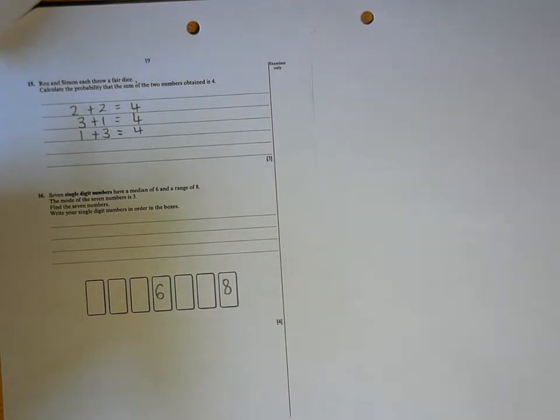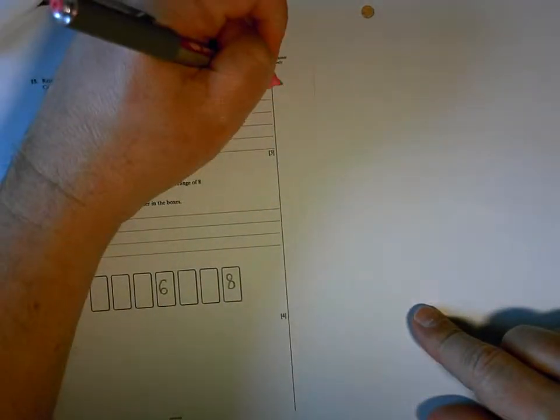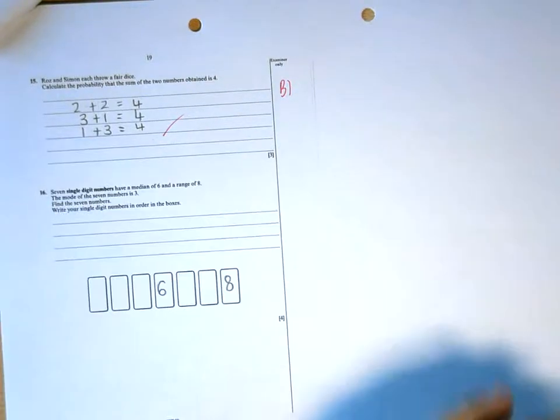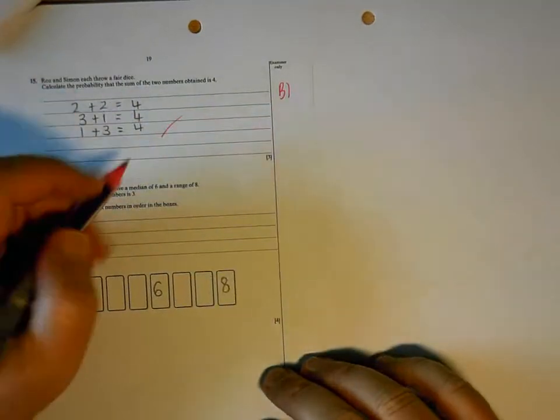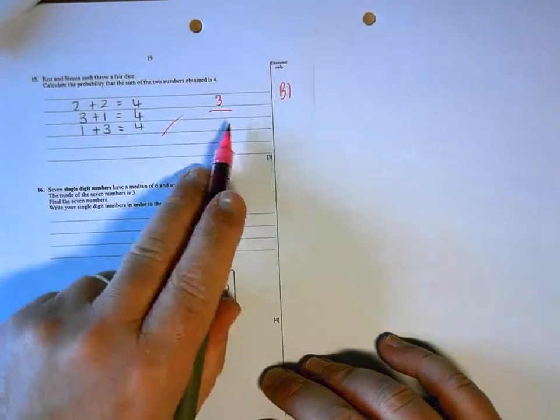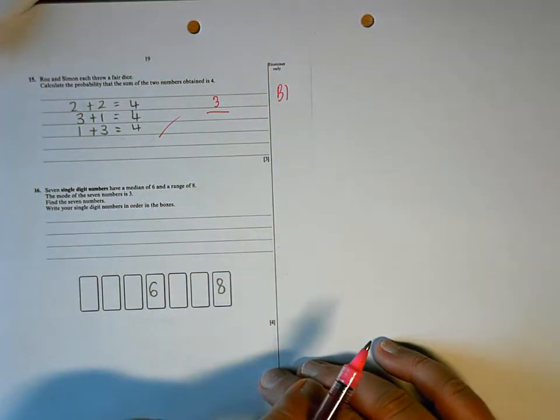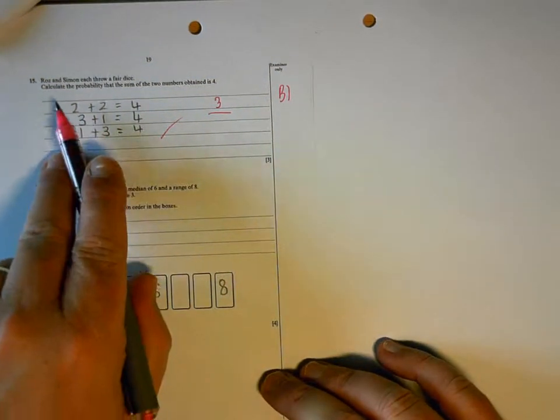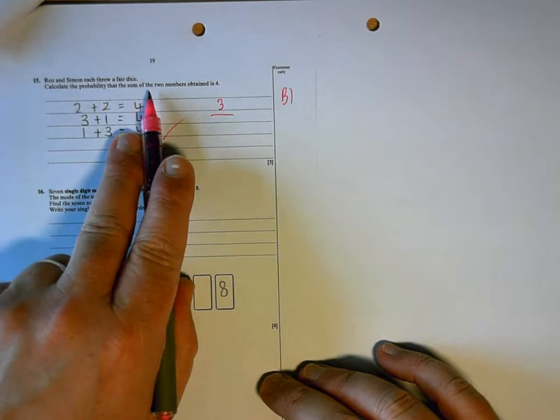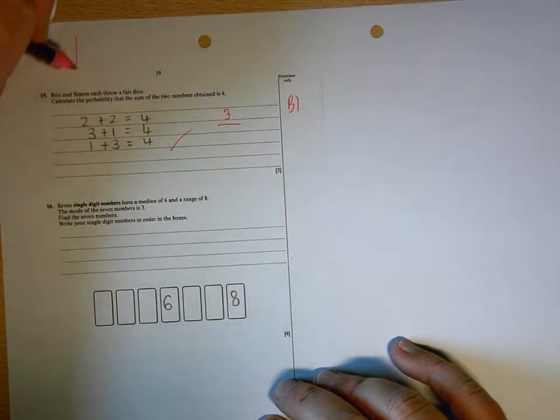And then here, that's correct. Those are all the right combinations. So there are 3 different ways of getting it. And then what you've got to do is work out how many different outcomes there are. Now, when you throw in 2 dice, it's just one of these tables.